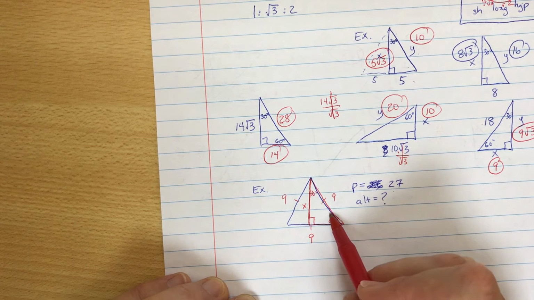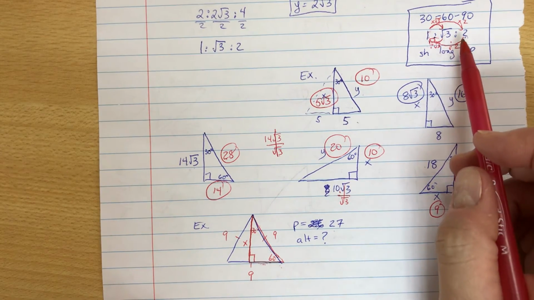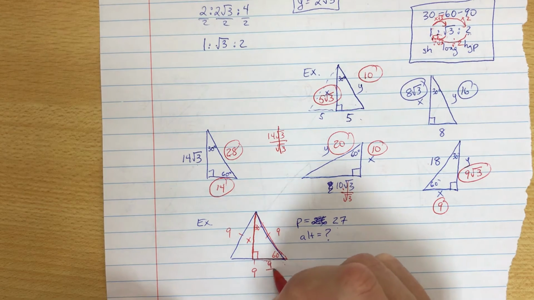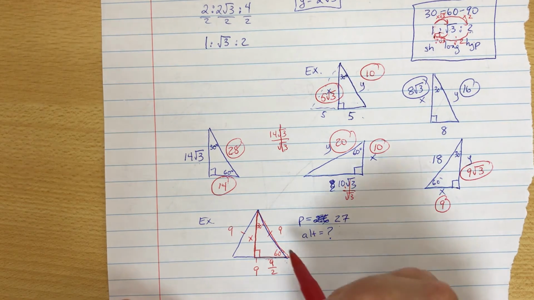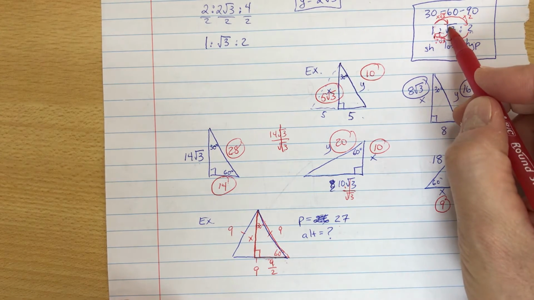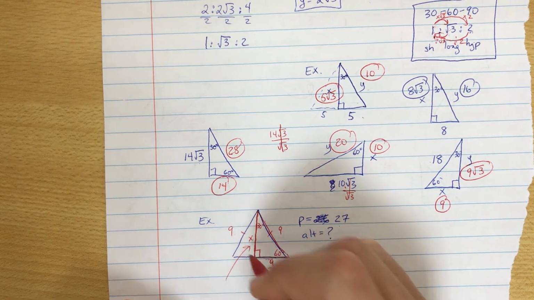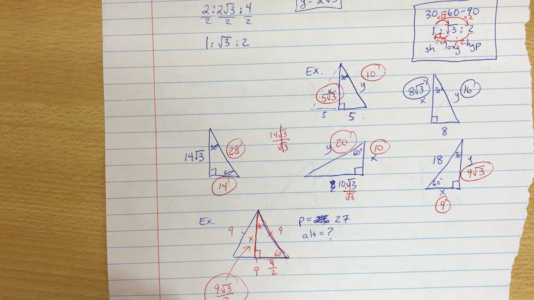So here's the hypotenuse. Here's the short leg. To go from hypotenuse back to short leg, we divide by 2. Now, 9 divided by 2 is not perfect. I can just write 9 over 2 as a fraction. To go from the short leg to the long leg, all we do is multiply by the square root of 3. So what we would end up getting is 9 root 3 over 2. That's it.